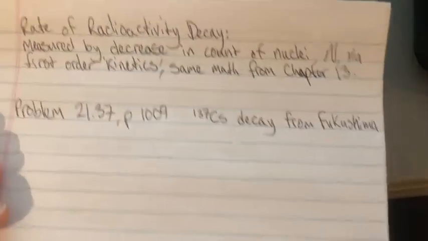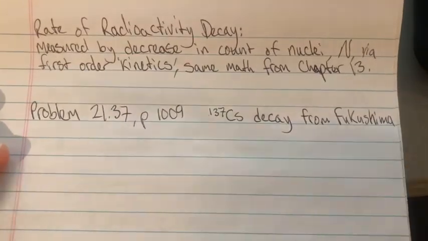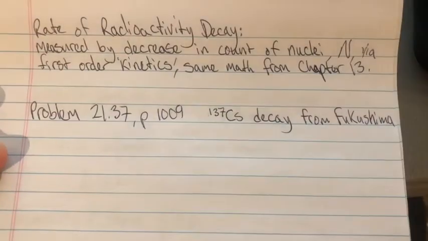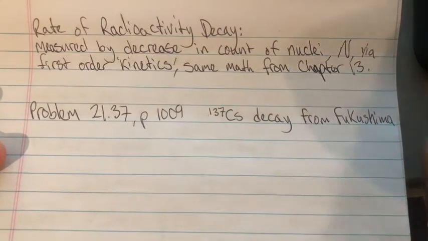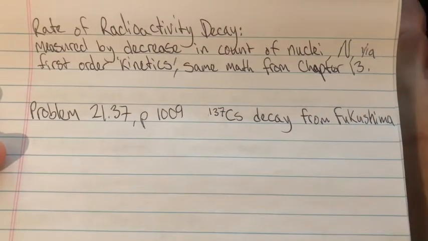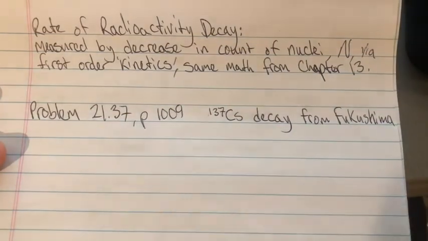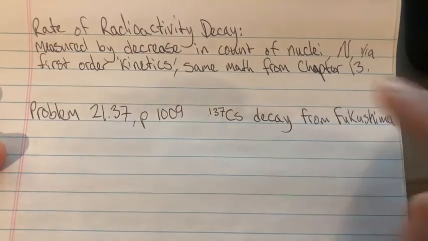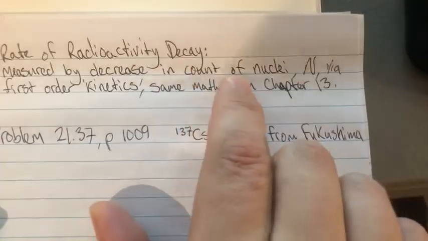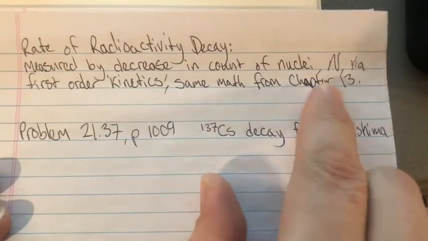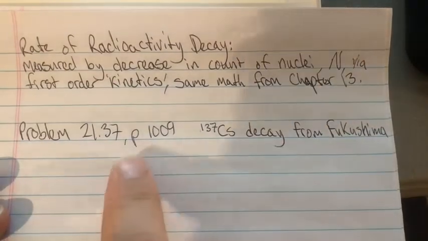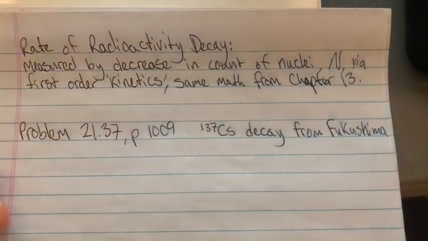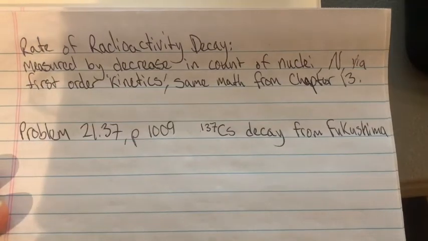All right, so let's take a look at the rate of radioactive decay. So this is going to be the same type of thing you'll see from a half-life or first order reaction from your kinetics. So in other words, there's the decay of a particular starting material, or in other words, a count of nuclei. So it's pretty much going to involve the same math from chapter 13.